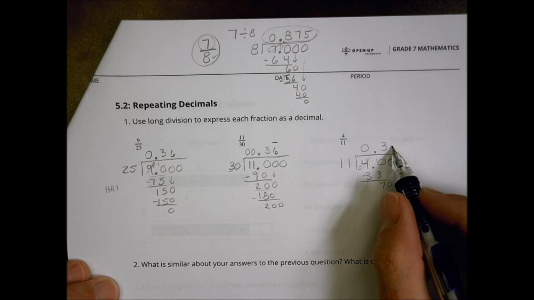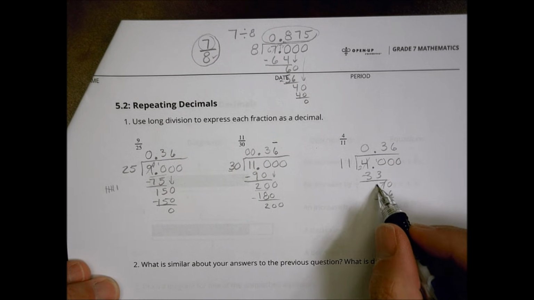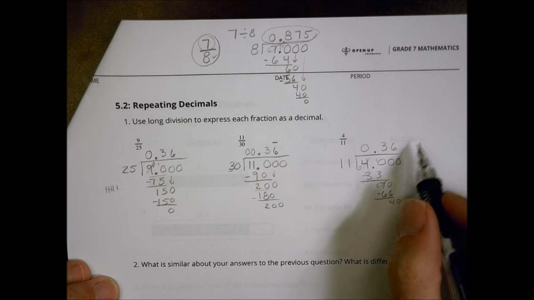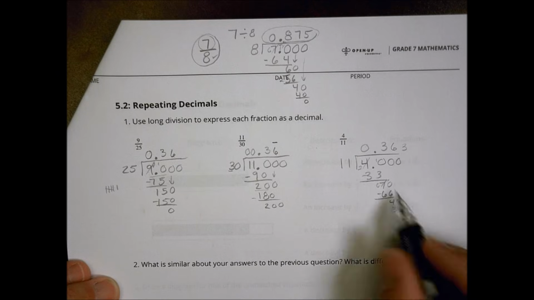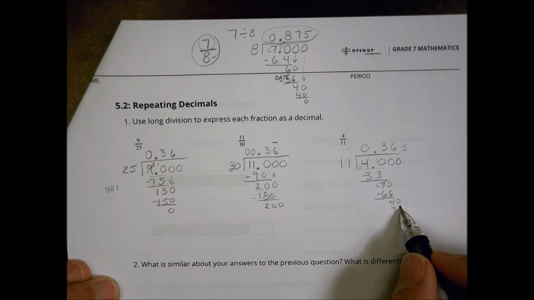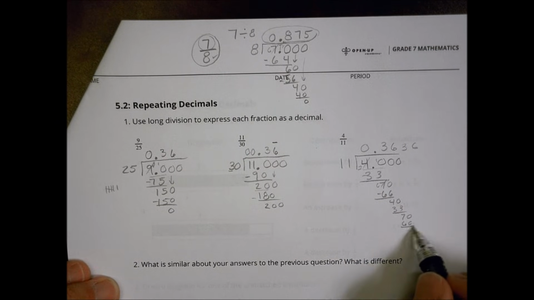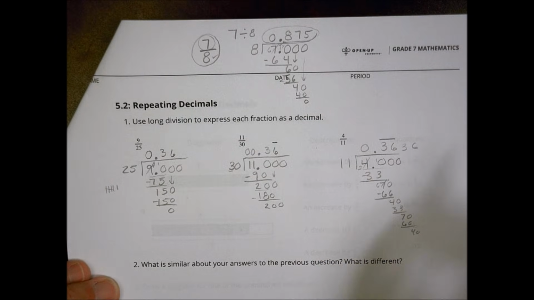11 goes into 70 about 6 times for 66. And we subtract, and here we have a 4. So I don't have another 70, I have 40. So that goes in there 3 times. And notice here that I'm now back to, with a 40, back to where I began again. If I do this one more time, I end up with 33 and 70, I end up with a 36 and 66, and I'm back to 40 again. So my repeating part becomes this 0.36.